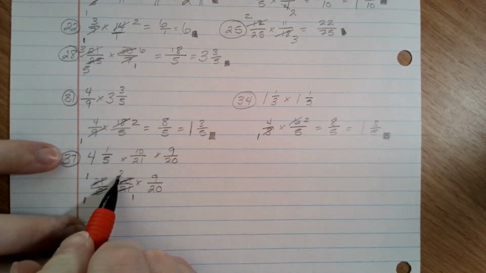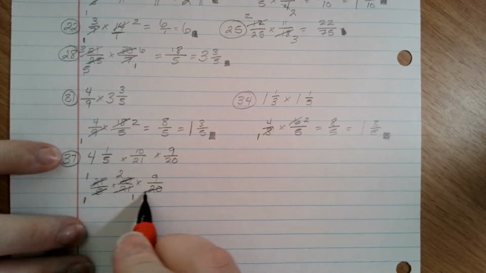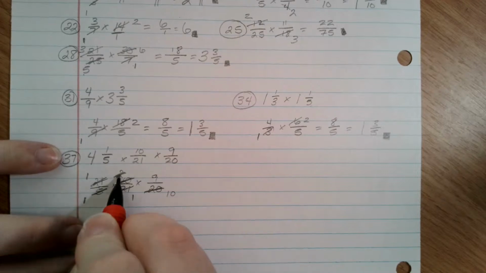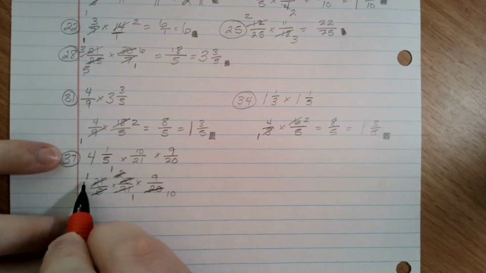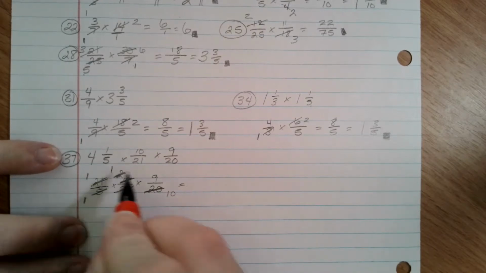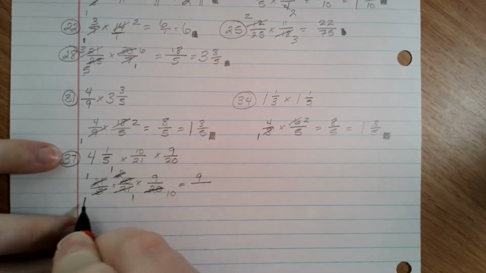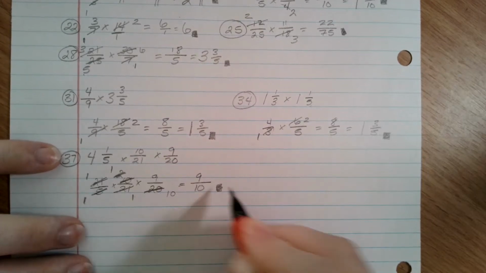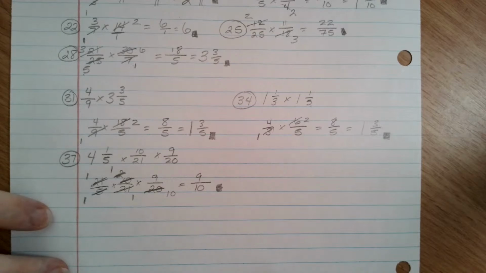But then we have this 2, and 2 and 20 can reduce. 2 can fit into 20 10 times. 2 can fit into 2 once. And that leaves a bunch of 1s, which is super nice when multiplying. 1 times 1 times 9 is 9. 1 times 1 times 10 is 10. Well, it's much easier than I anticipated.